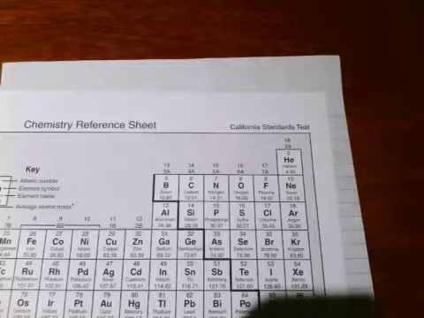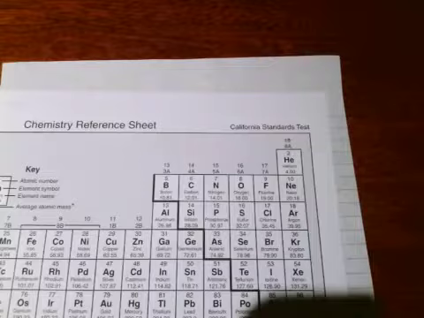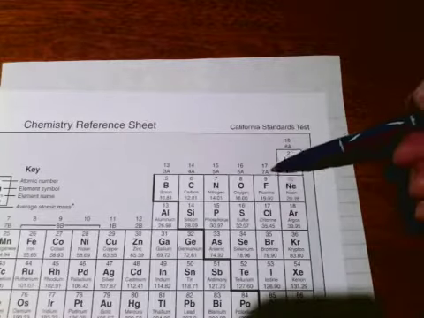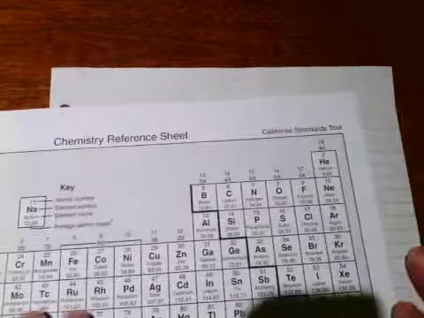This is a brief description of how you determine all of the subatomic particles and information about an atom. So if we're going to look at fluorine here, you can see that fluorine is in column 7A, and if we go all the way across, it's in row 2, which we're going to come back to later. So how do we follow all the information?